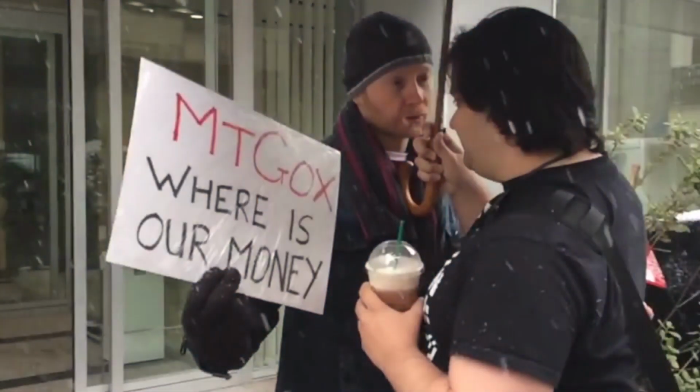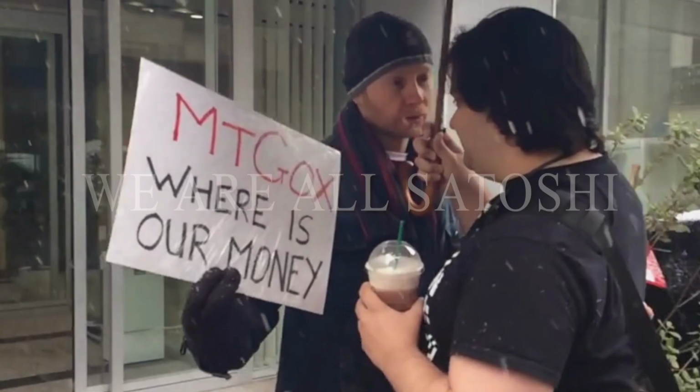MT-Gox. This was an early Bitcoin exchange which in 2014 lost over 850,000 Bitcoin. They suspended trading and went offline. Some believe they took the holdings for themselves, but some of their holdings have actually been recovered recently. The total amount lost is upwards of $10 billion at today's price.